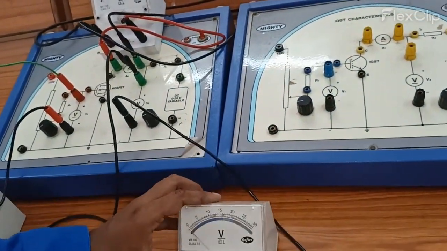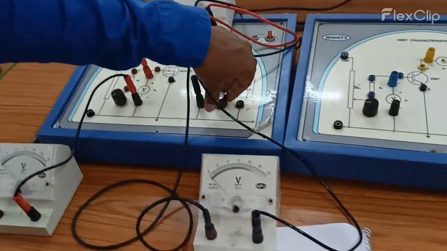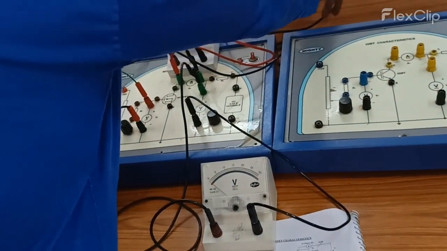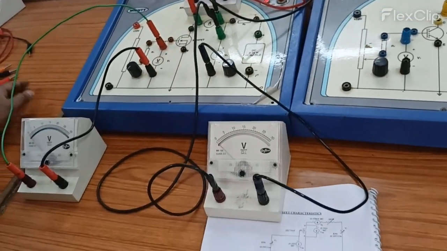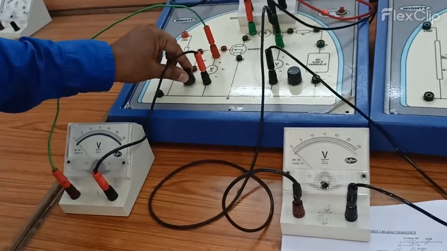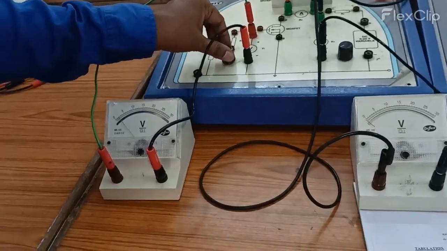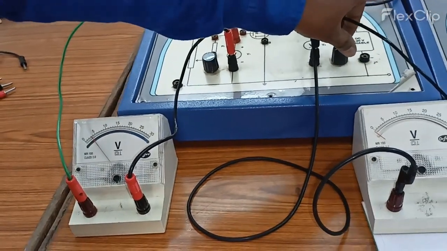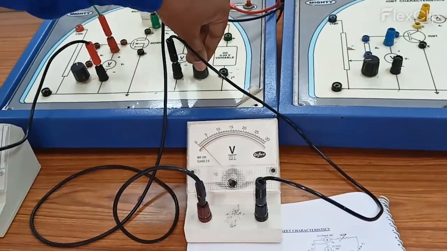Now I am going to switch on these devices or module, and before that I am checking the zero position of each knob. Now I switch on the main power supply and the grid power switch. Now I have turned it on, and I am going to take the output characteristics of this MOSFET. Here I am fixing this voltage at 3 volt, and varying the voltage applied between the drain and source terminals.